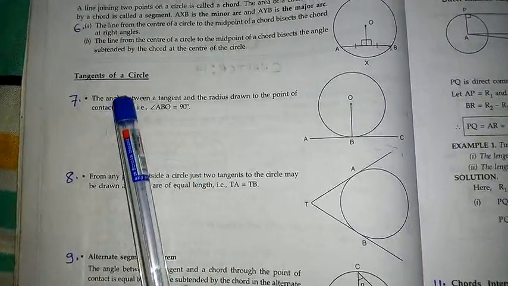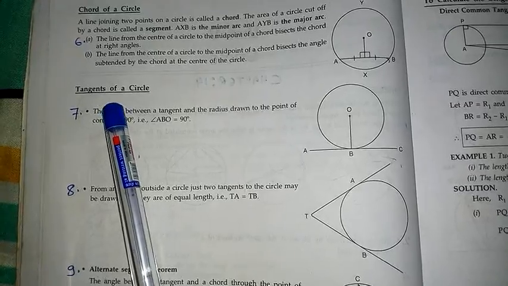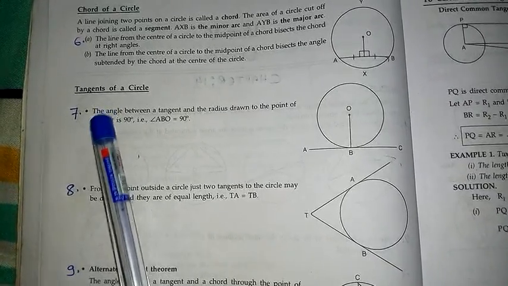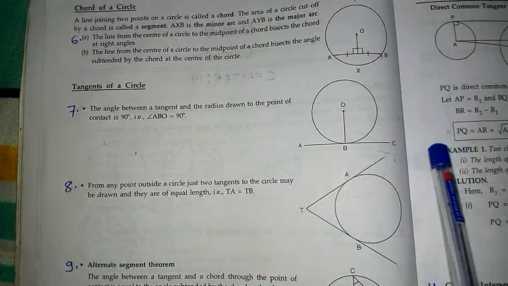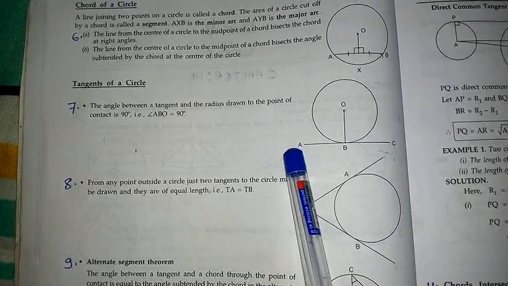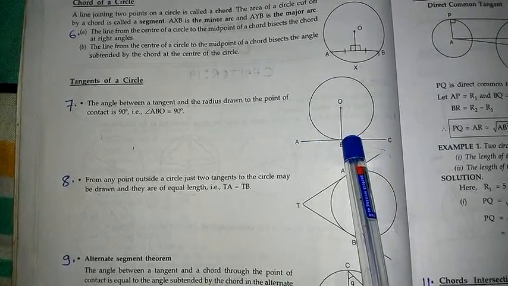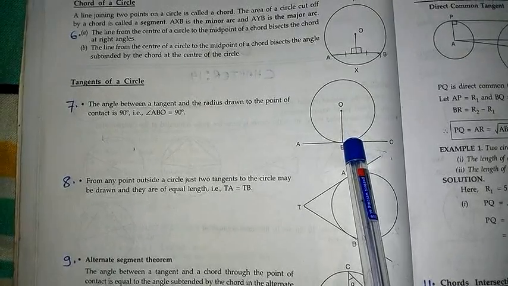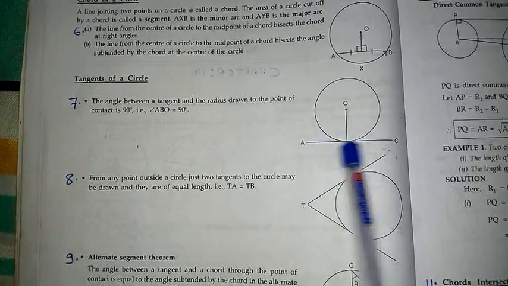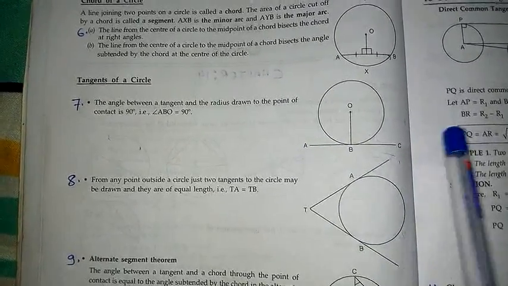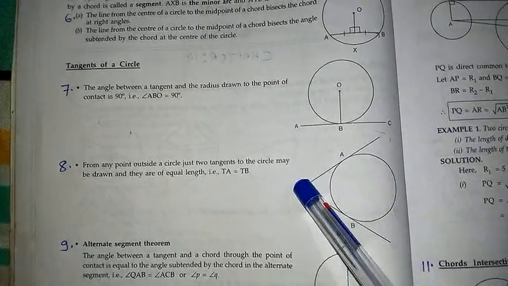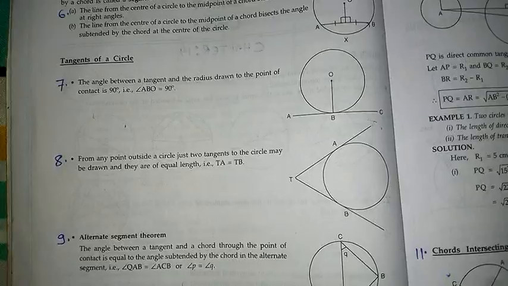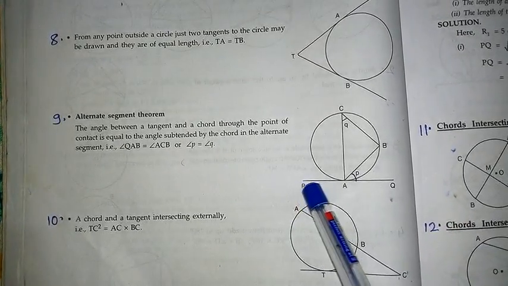Now next is a theorem or formula based on tangent. You can see one tangent is there. The tangent's name is AC. What is a tangent? If a line just touches the boundary or the circumference of a circle and passes away, such lines are called tangents. Like you can see so many tangents here, just touching the circle and going. So all these lines are tangents. These are all the formulas based on tangent.